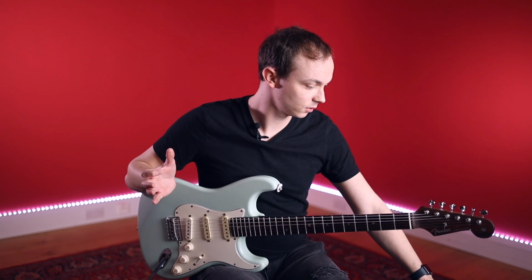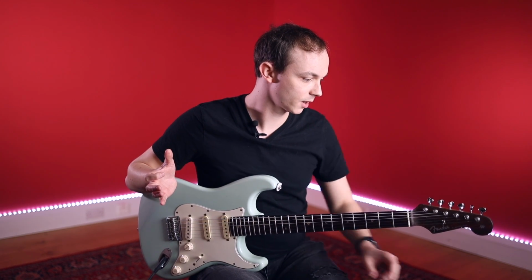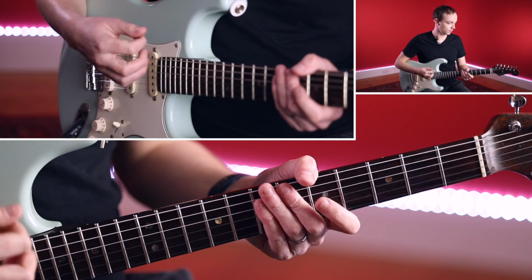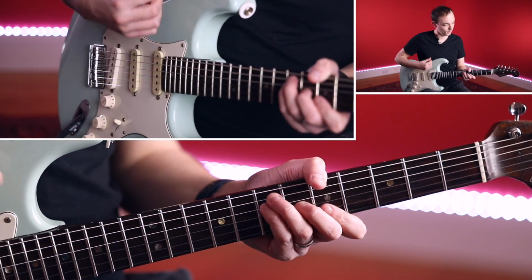I'll just try it on the first chord. So I've got a little drum beat on the go here. And the pattern's going to sound something like this. 3, 4.